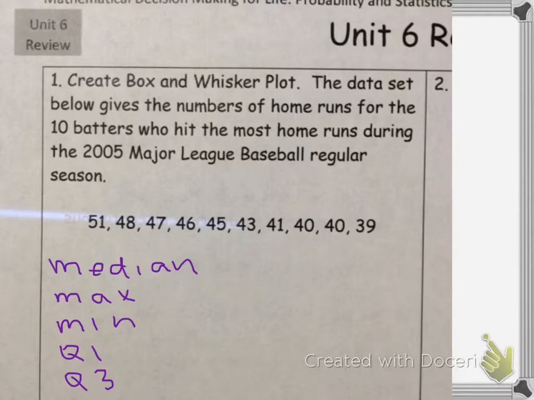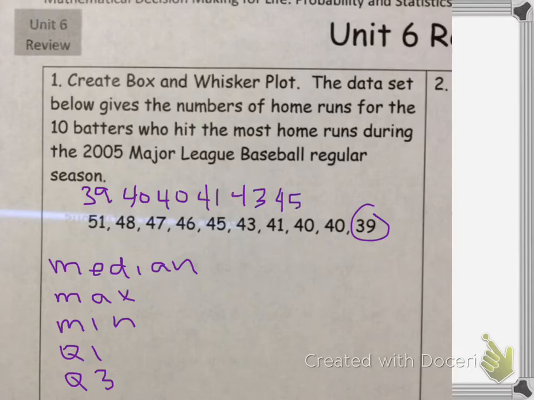So I actually think that these numbers are in exactly opposite order of least to greatest. I think these are greatest to least. So it looks like I just need to take the 39 and move it around to the front and then do everything else that same way. So 39 first, then 40, 40 again, 41, 43, 45, 46, 47, 48, and 51 for my numbers in order from least to greatest.